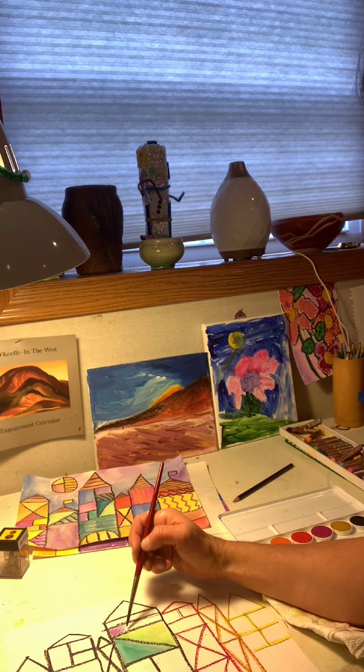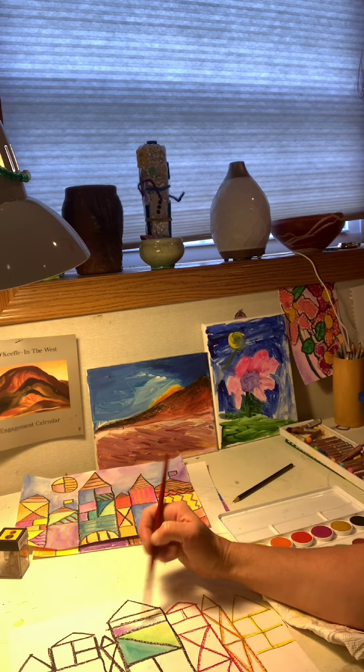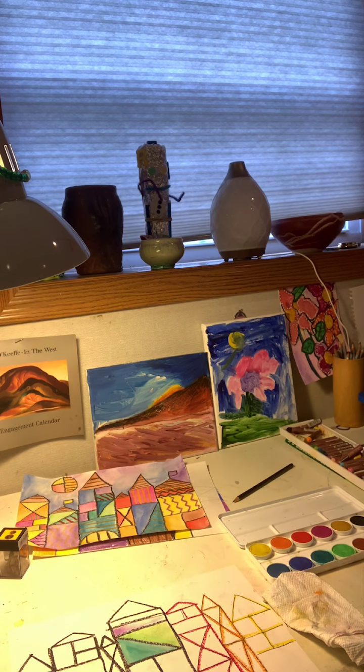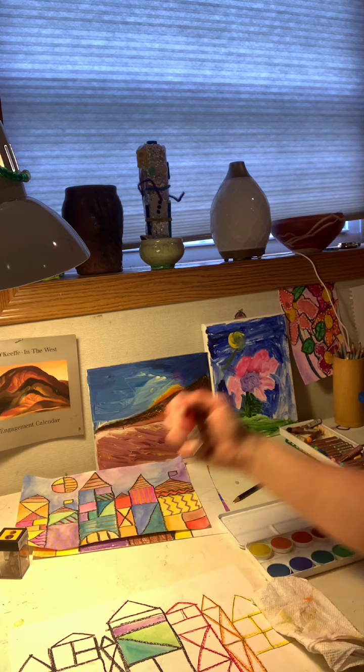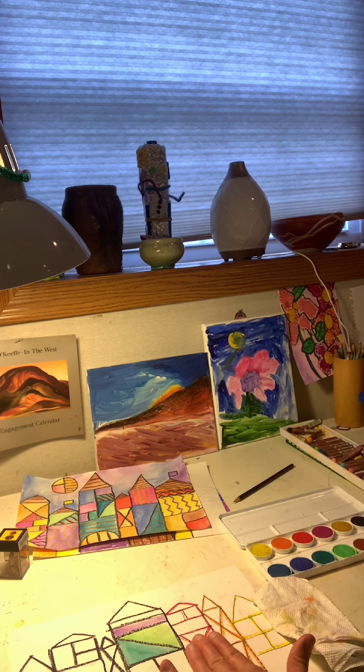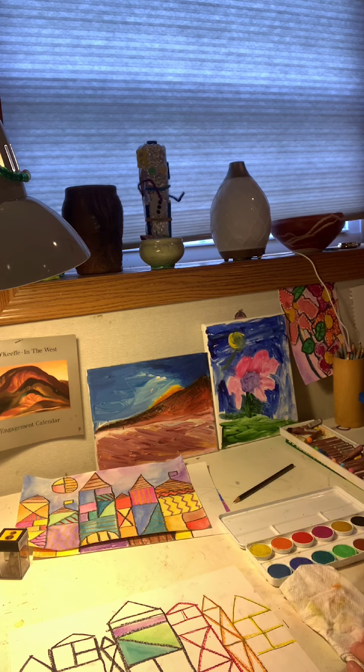Now notice I wiggle it or I brush it back and forth. When I run out, I can tell because it starts to get light and kind of brush strokey. I can go back in and just brush it in there. Okay, pretty easy stuff. Let's take a look and see what a colored building might look like.